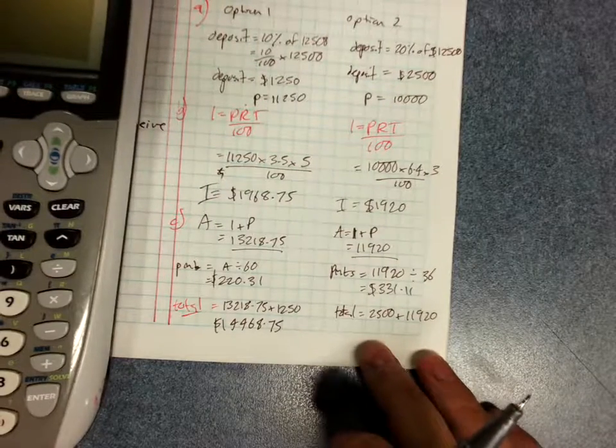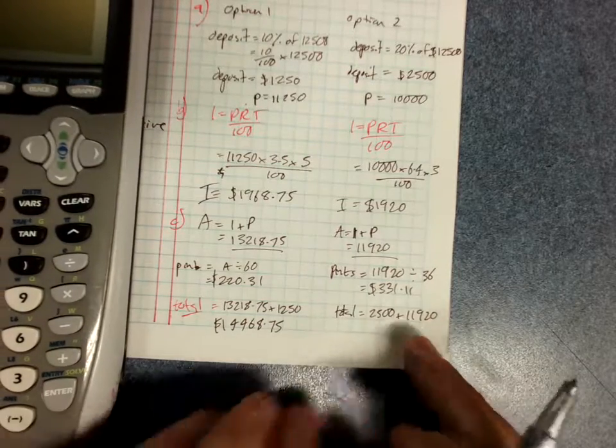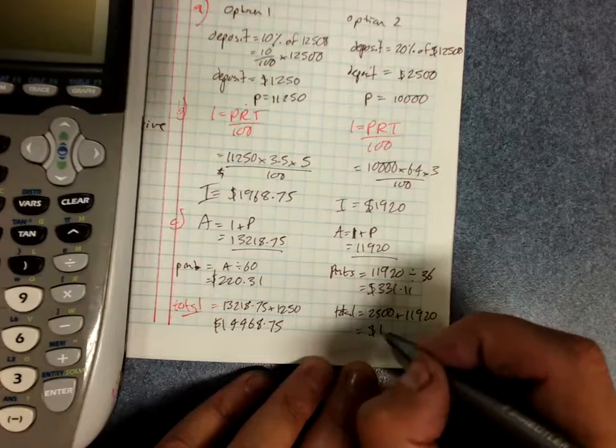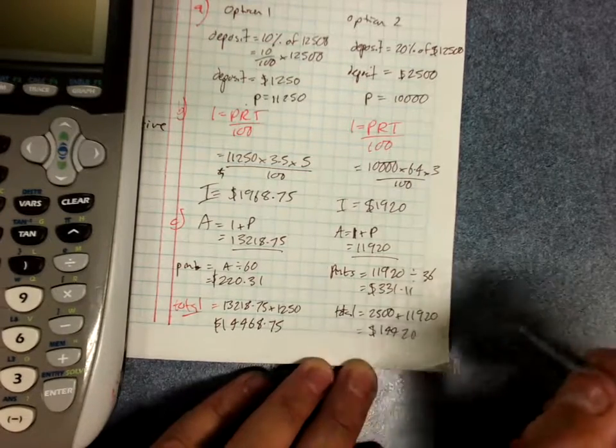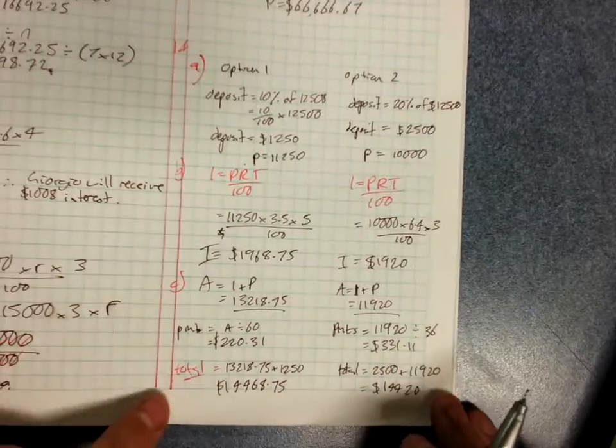This one, okay, so paying very similar amounts. They don't come out that much different.